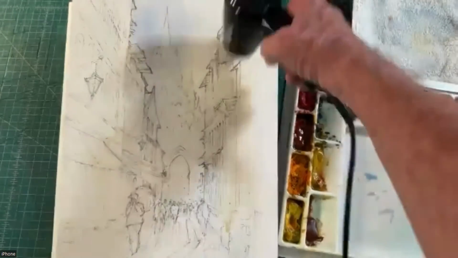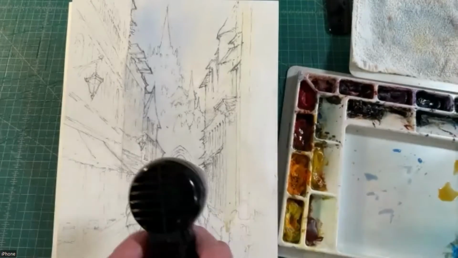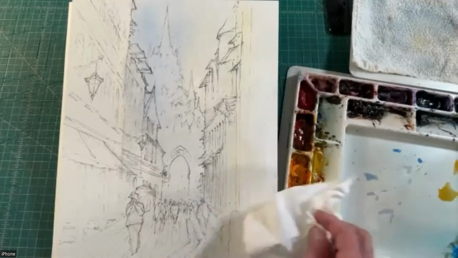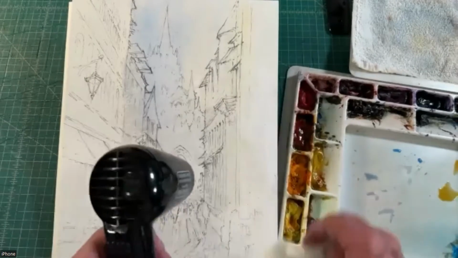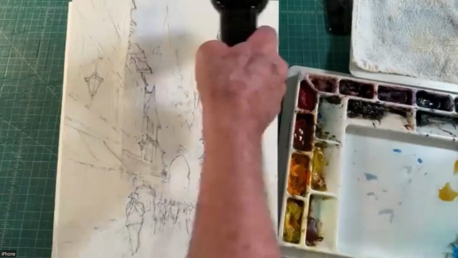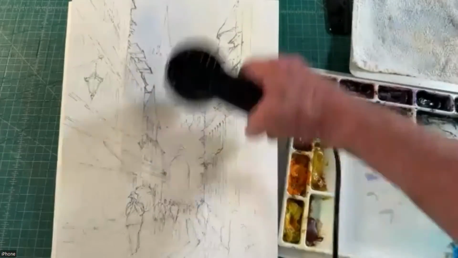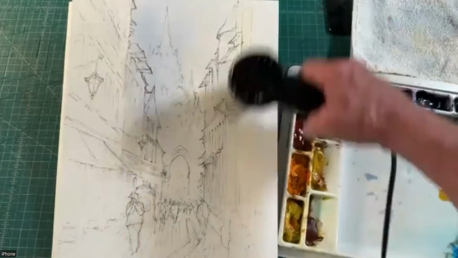And I'm just using a heat gun here, so it's quieter. And sometimes if you have a little bit of dribble, you can just take a tissue and just kind of dab at it lightly to get it to dry quicker. Some of you are in a much more humid location than where I am, so this should dry fairly quickly.